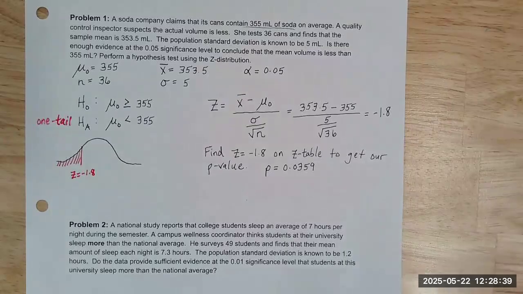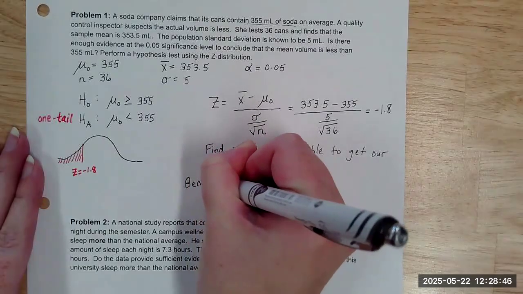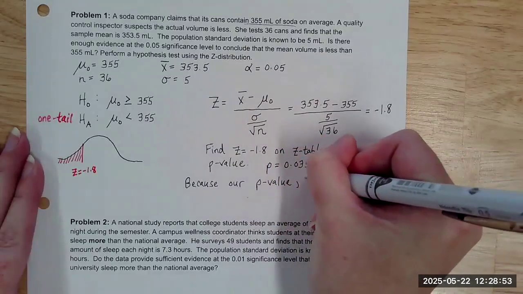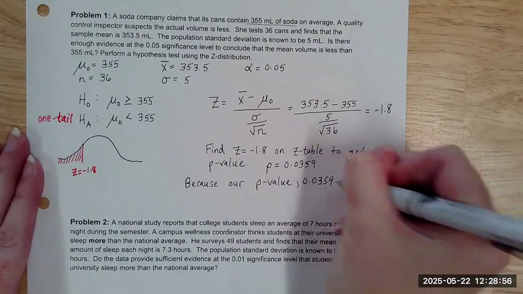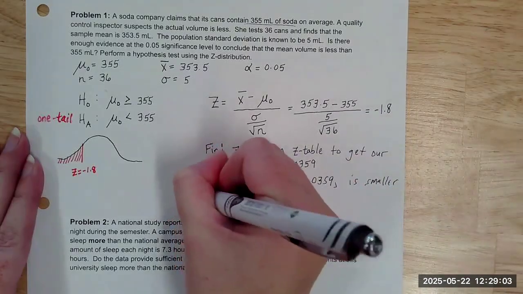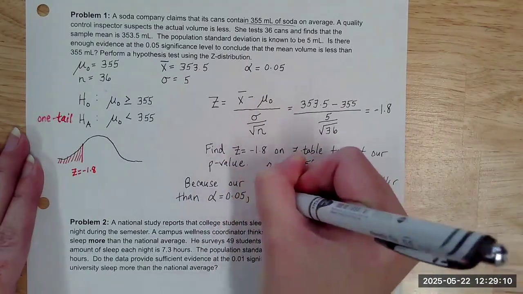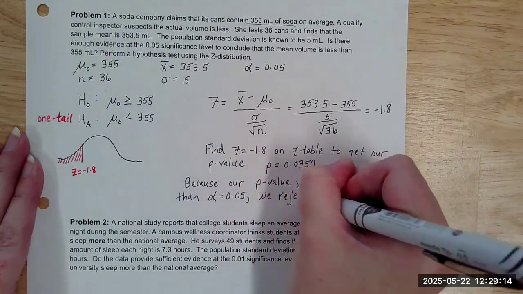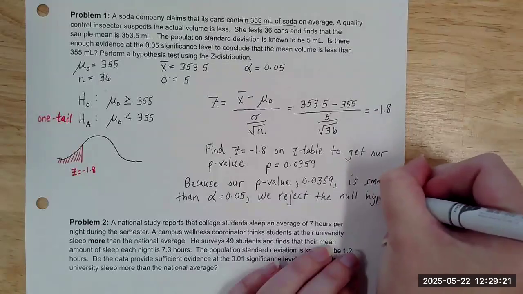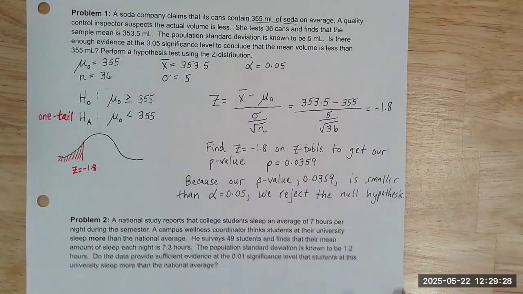Okay. So I'm going to write down, because our p-value (0.0359) is smaller than our alpha, which is 0.05, we reject the null hypothesis. So I got to say something interesting. Okay.